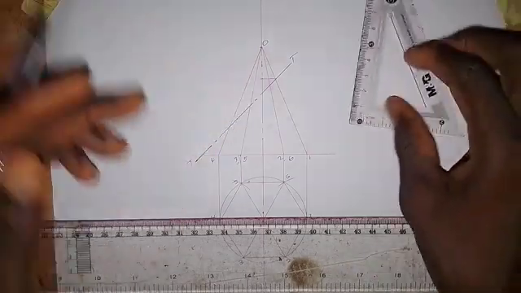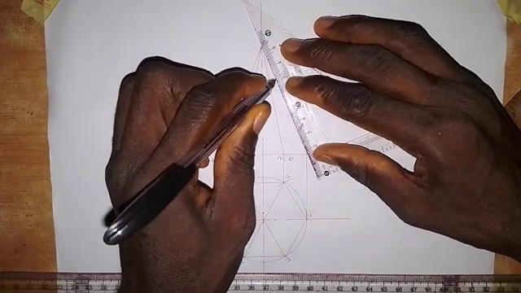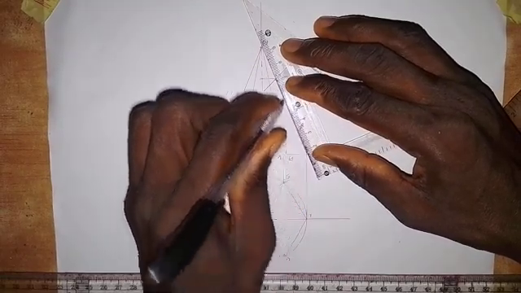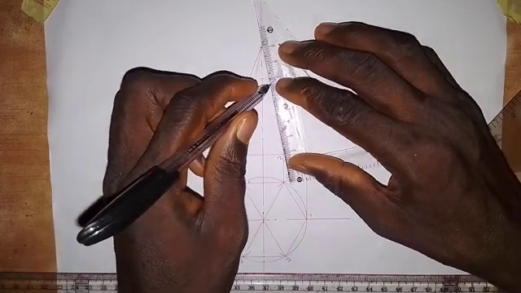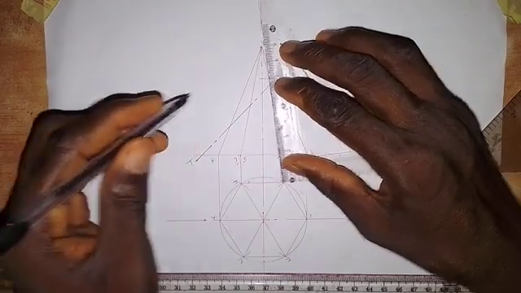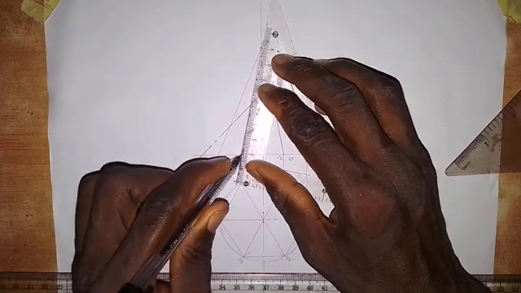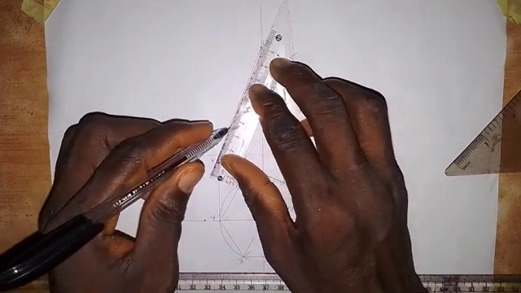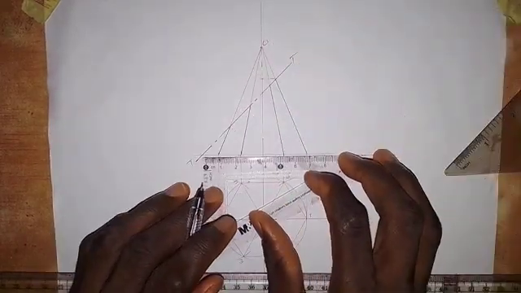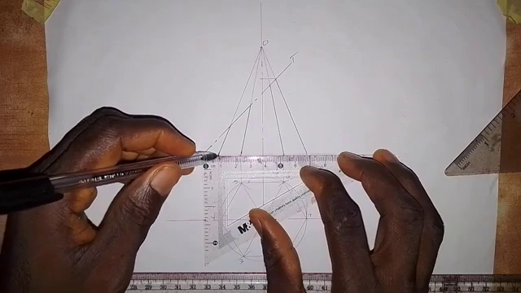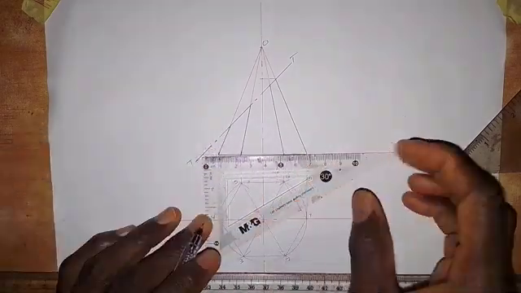Alright, so this part is cut off. So what we have left is this. We make this line a thick line, and we also make this line a thick line, and this line also, and then we also make this a thick line like this. Then the base part, we also make it a thick line from here to here. Alright, so we have this.